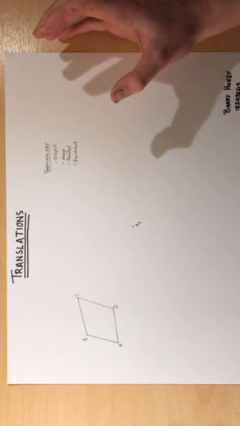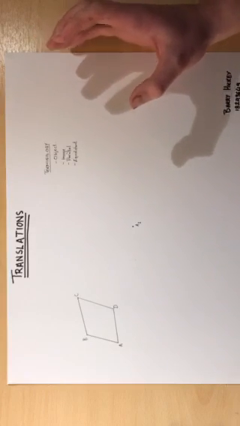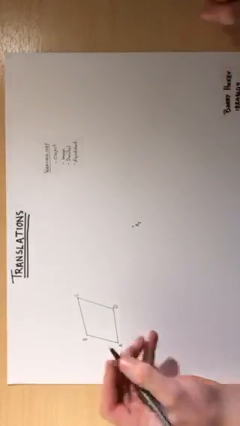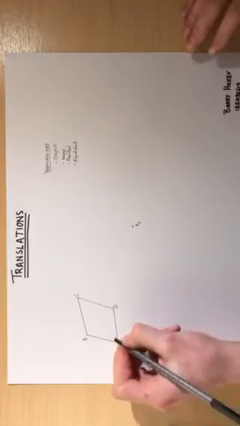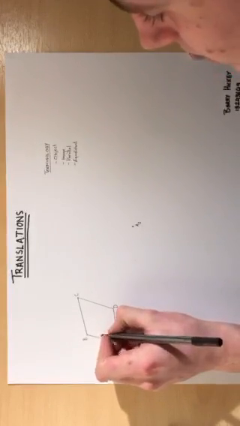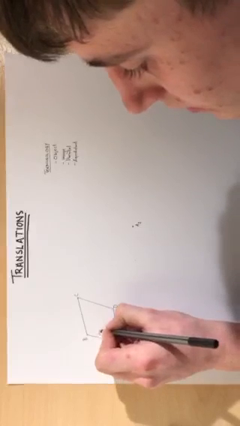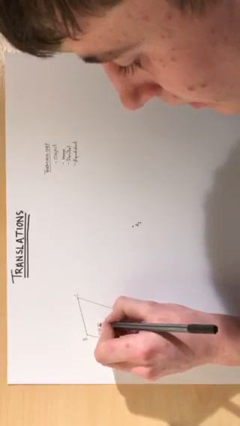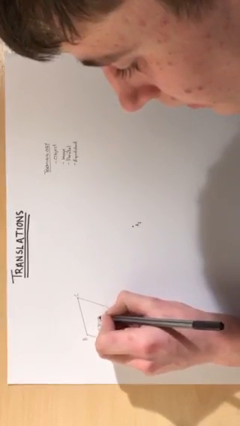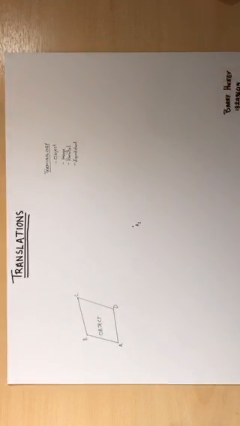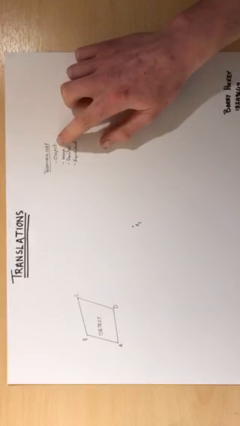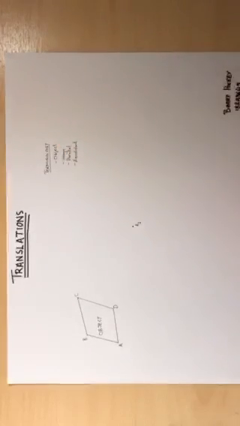translations. So in transformation geometry, the original geometry is always called the object. So I'm going to label this here as the object. So there's one of our terms already ticked off. The object is always the original piece of geometry.